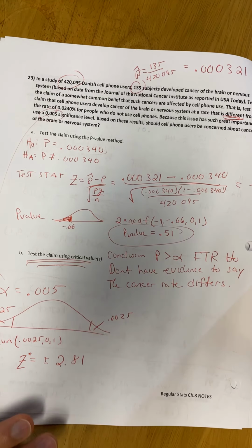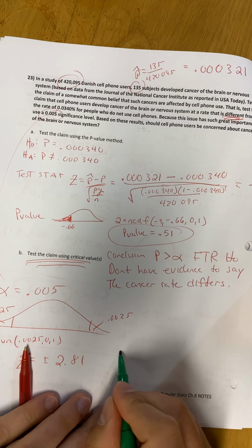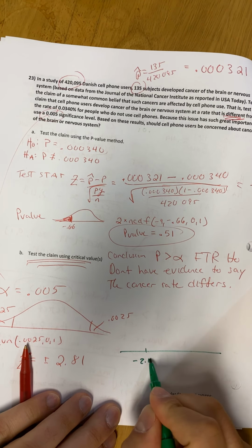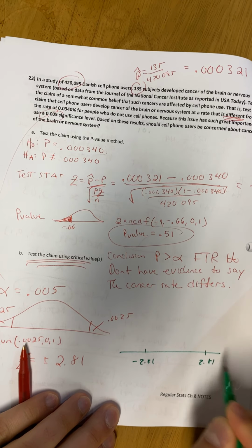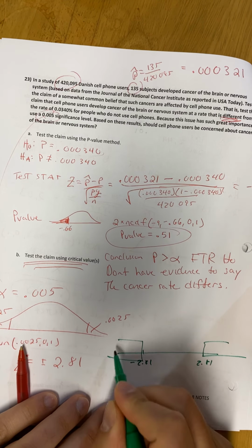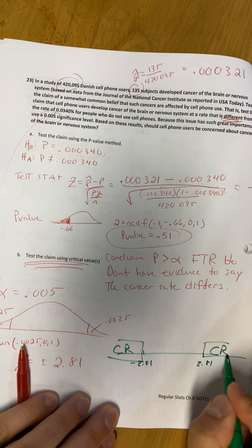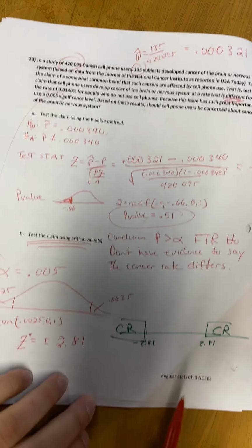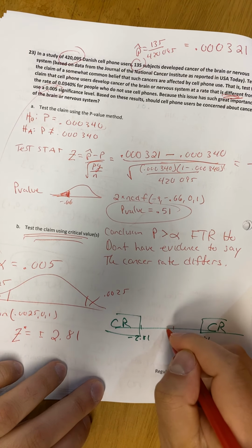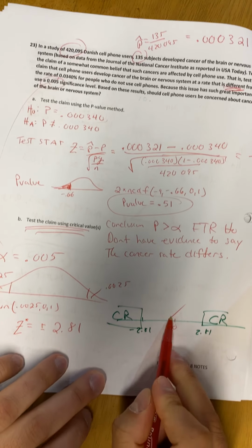Does my test stat fall in the critical region? No, it doesn't, because if this is negative 2.81, this is 2.81, these are my critical regions, like we talked about earlier. Here's 0. Negative 0.66 is over here.